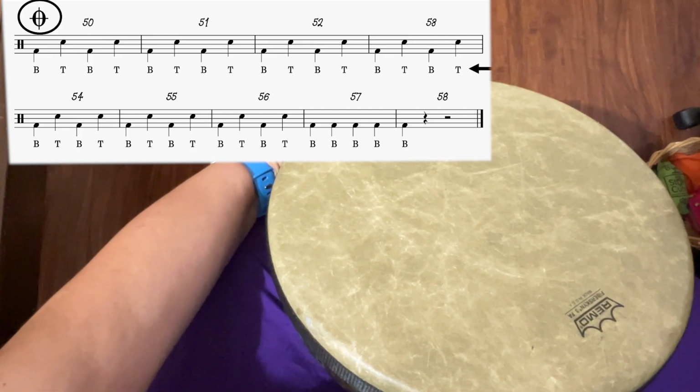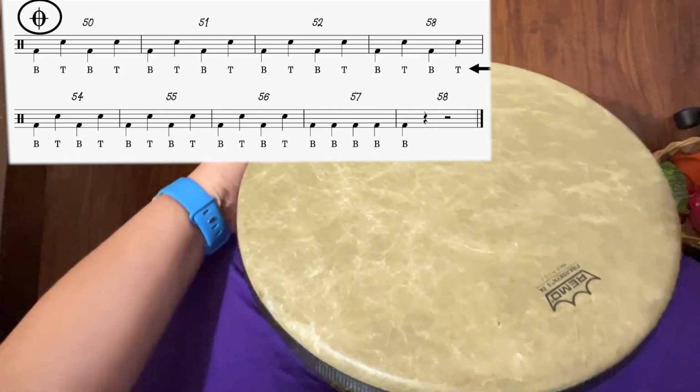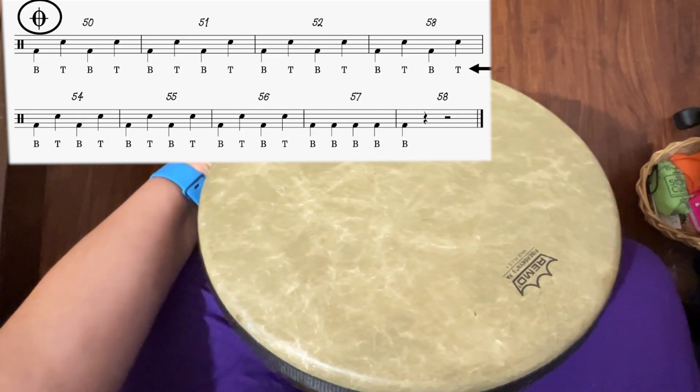So on that particular one, I want you to know what the little crosshairs mean, and I want you to be able to play it with a steady beat. The metronome was clicking at about 115.